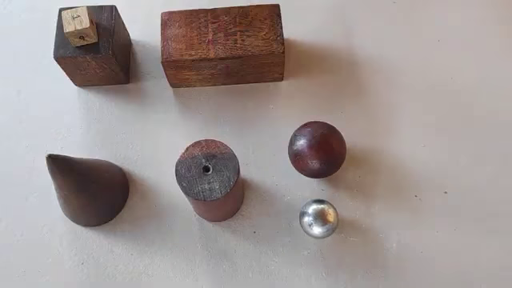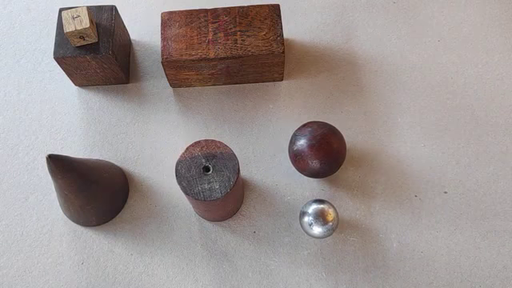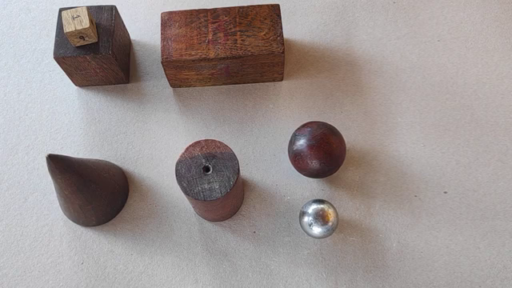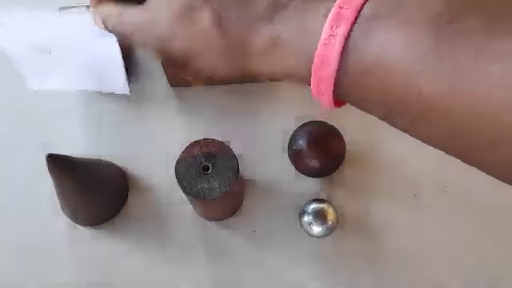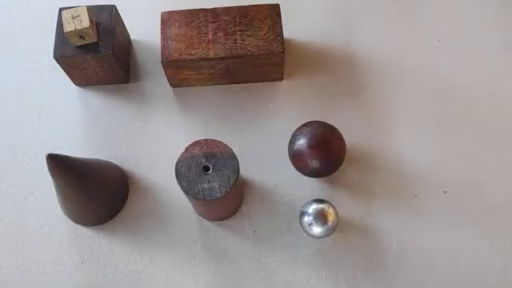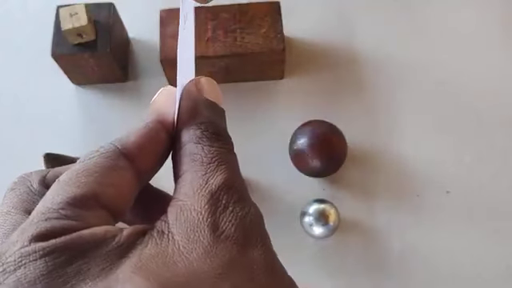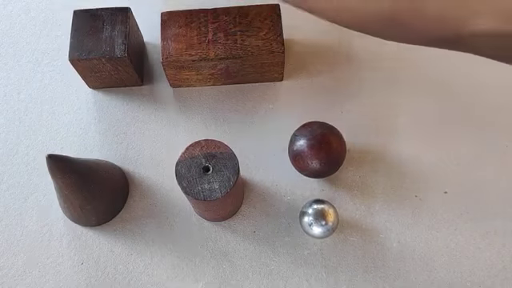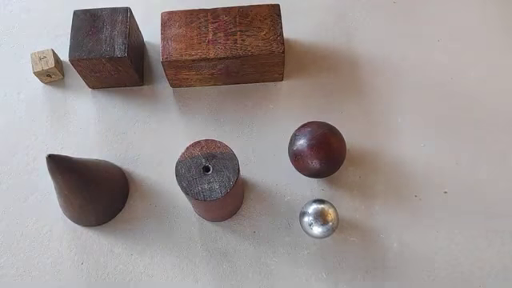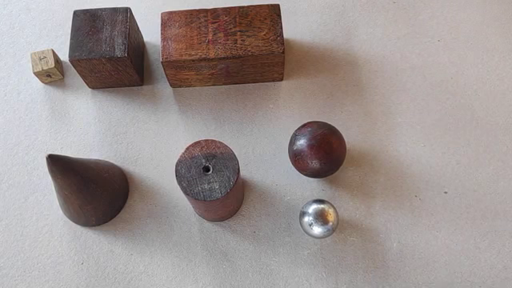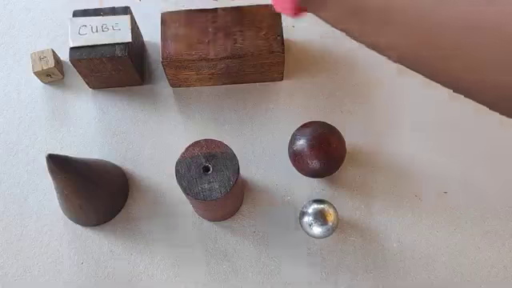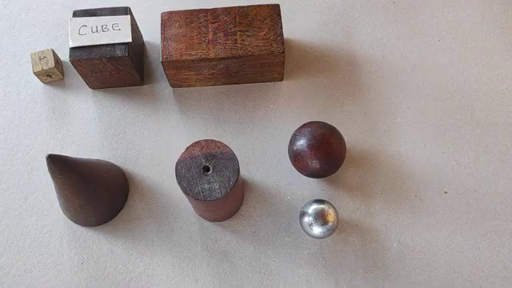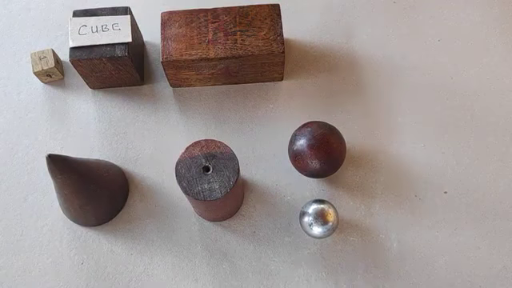Let's start with this one here. It resembles this one. It's square, but this square is very thin. This doesn't have any thickness, right? You see it? This one does. What do you think you call these here? They are called a cube. What's it called? A cube. Alright.